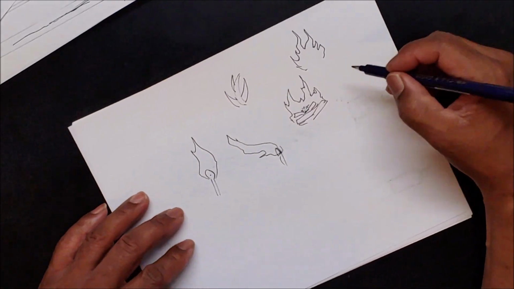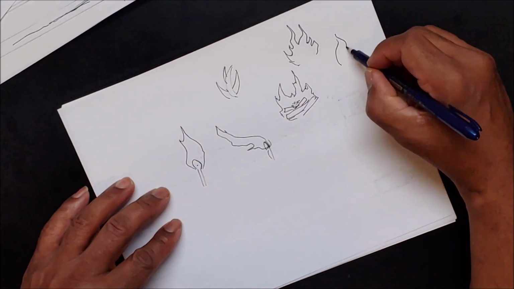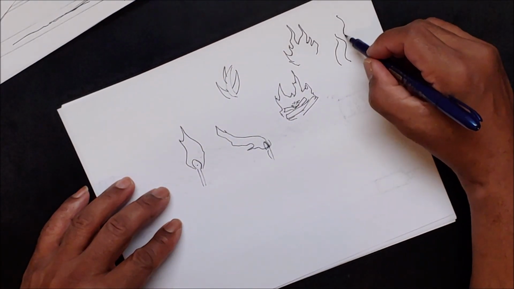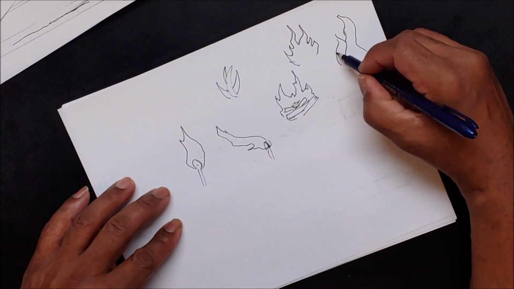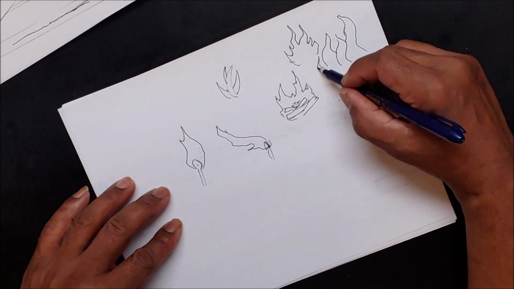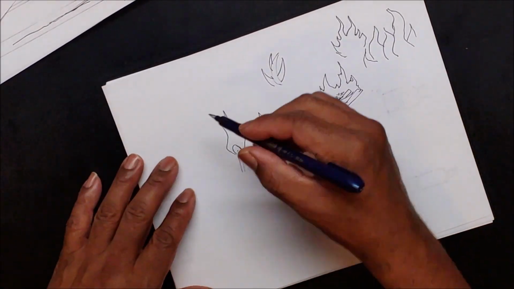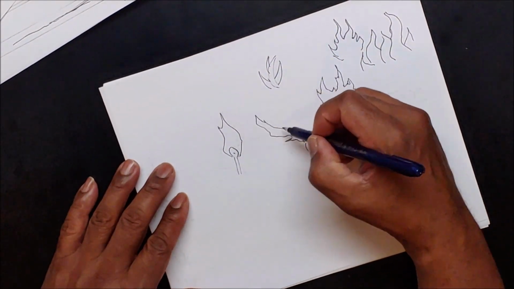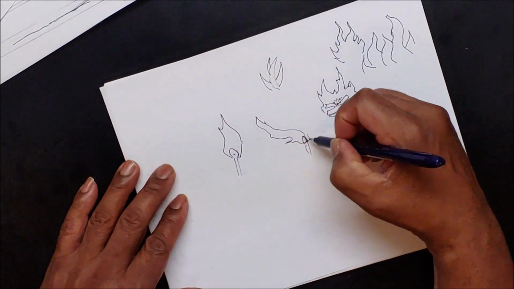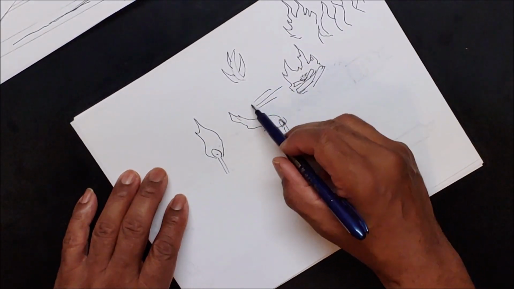Just kind of practice that. As long as it has that point and it's moving, because fire is light, it's going to move in the air the same way when you blow it, it's going to blow back with the wind.